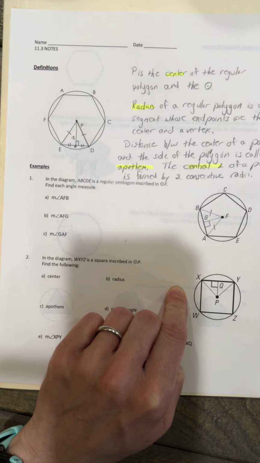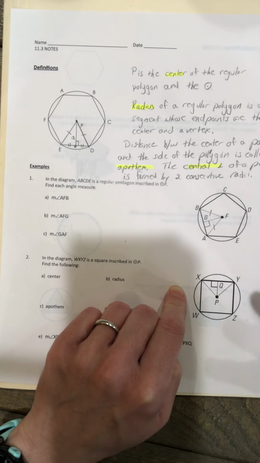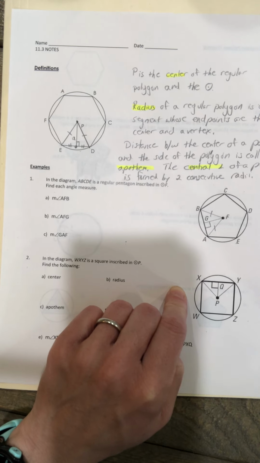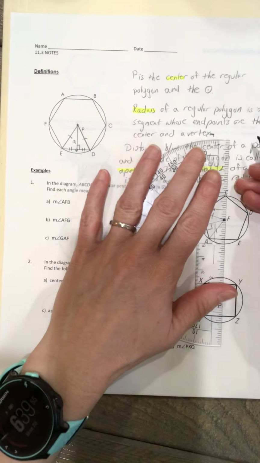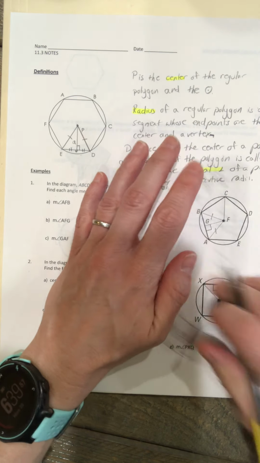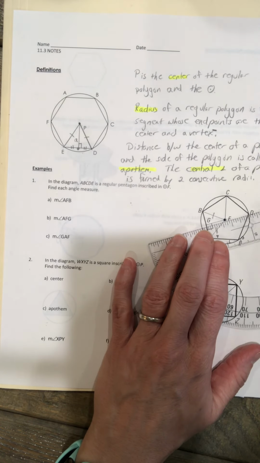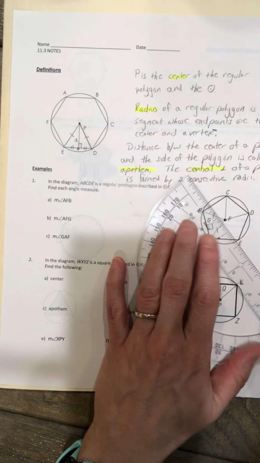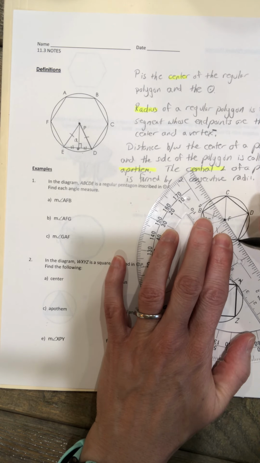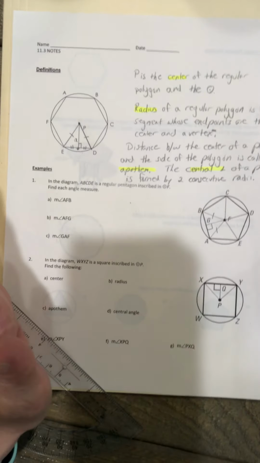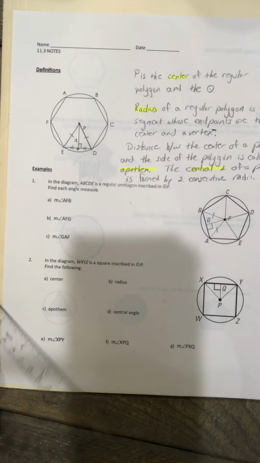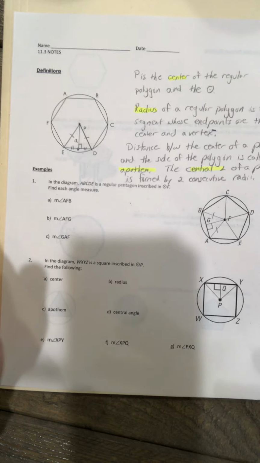Now, if they're asking us to find angle measures, we need to think about how many triangles we can construct within our circle, within our pentagon. So if I draw every radius of this pentagon, I will have, watch, 1, 2, 3, 4, 5 isosceles triangles. Now, by knowing that, I can easily find angle measurements.